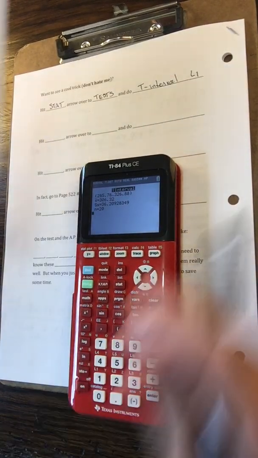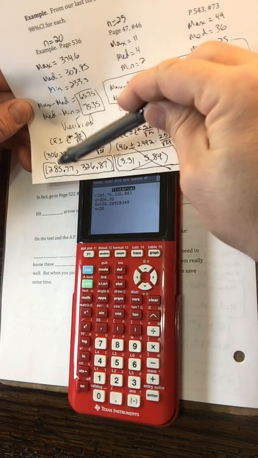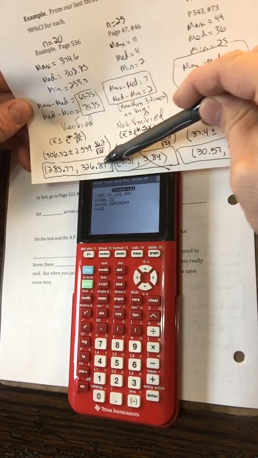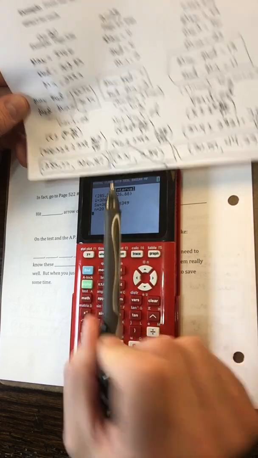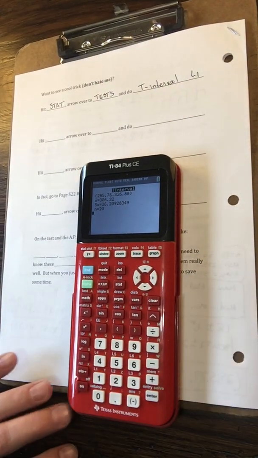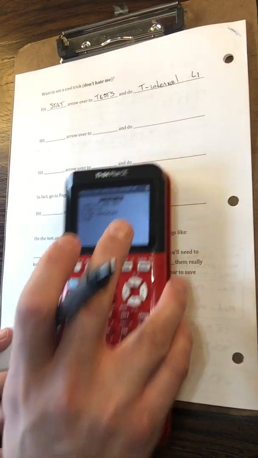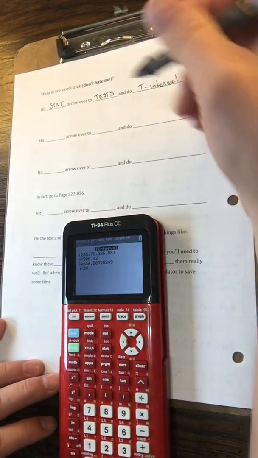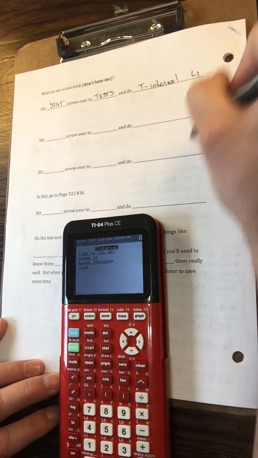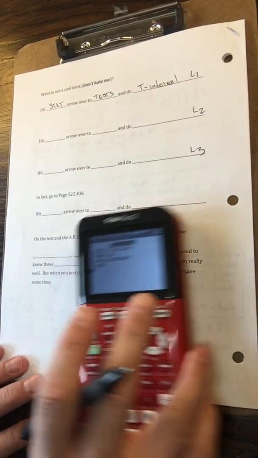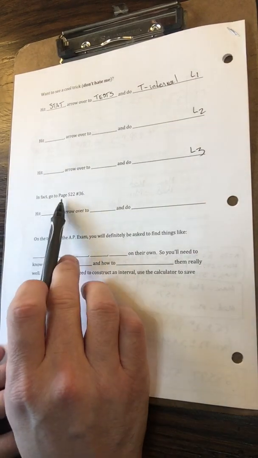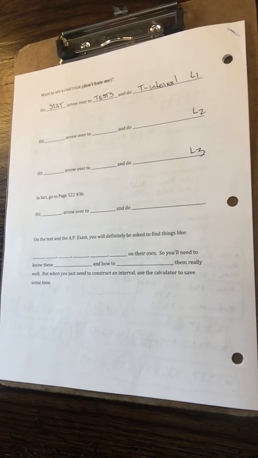Let me bring back the last page. We ended up with 285.77 and 326.87, 285.76 and 326.88. The calculator will do it for you. It's the same thing. We could do this for L2 and L3. I'll just leave you to check those on your own. And then, in fact, let's go to page 522 and number 36.